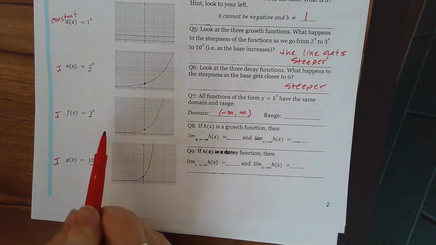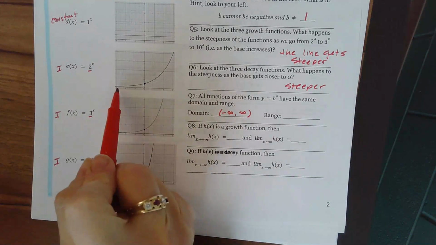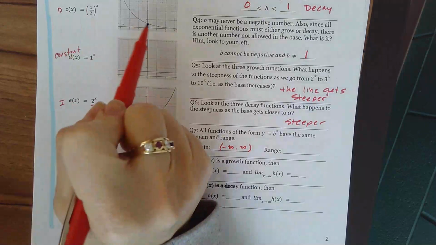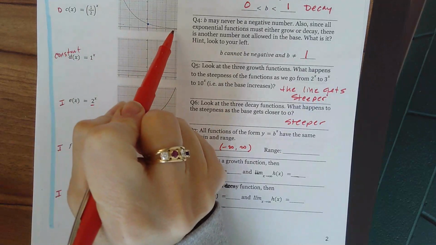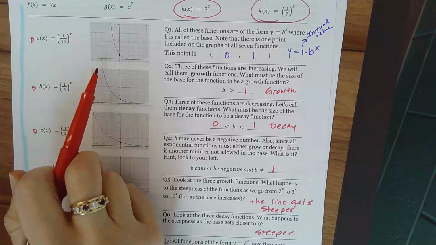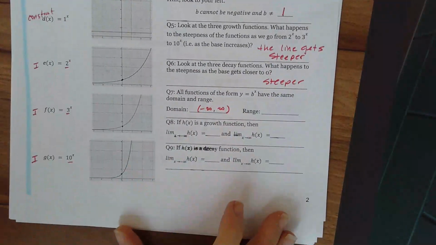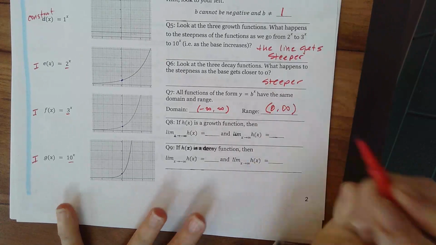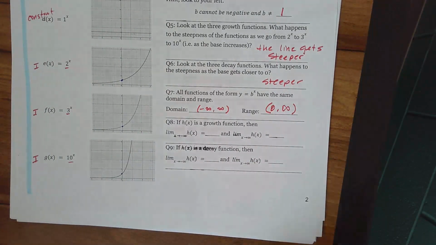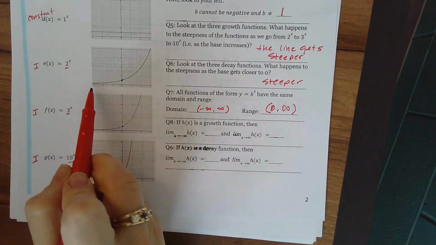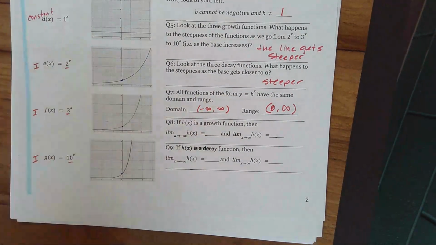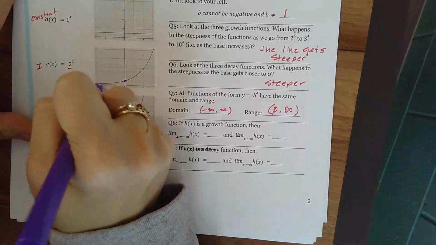But if you notice, all of these graphs are greater than 0. Let's ignore this one since it's not exponential. But see how they all approach 0? But the graph itself is all above 0. So the range is from 0 to infinity. We are going to put a parenthesis around 0 because none of these graphs actually hit 0. And the reason why that's happening is because there's an asymptote there. So we'll discover that here as well.